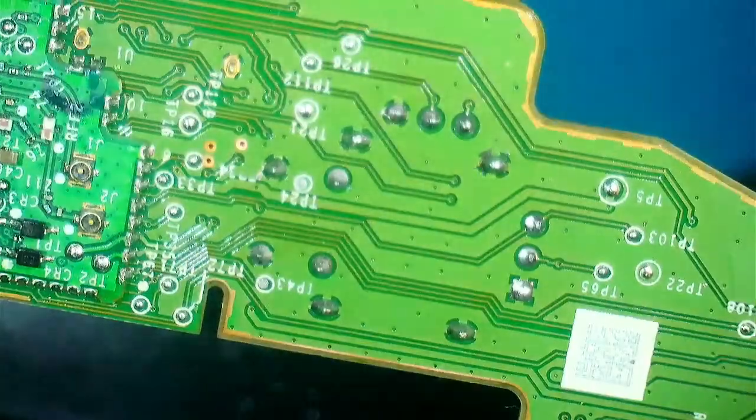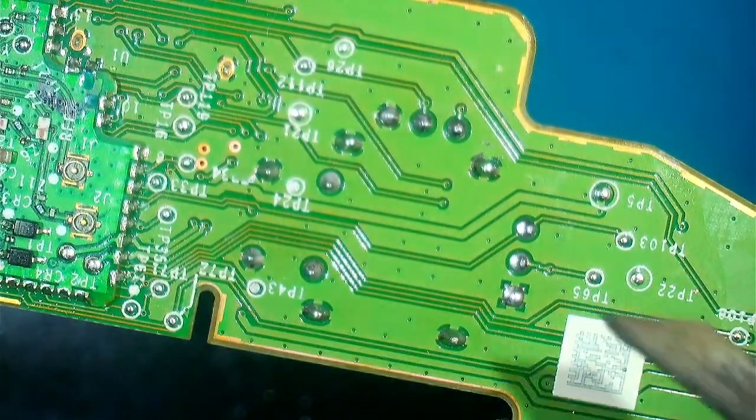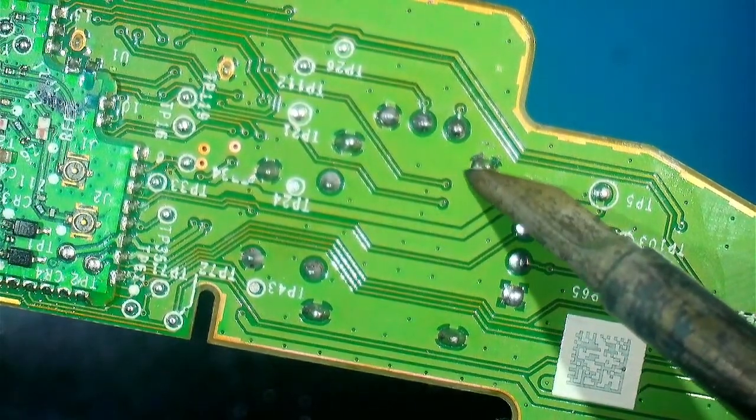Oh, I don't know, that one looks a little bit... I don't know if I'm being too picky here now, and if I should just stop redoing them because they're fine.